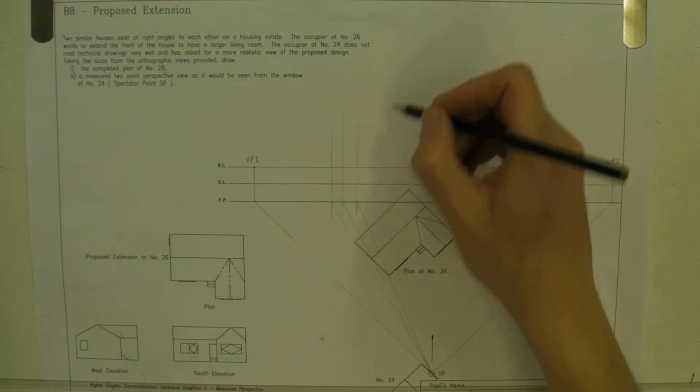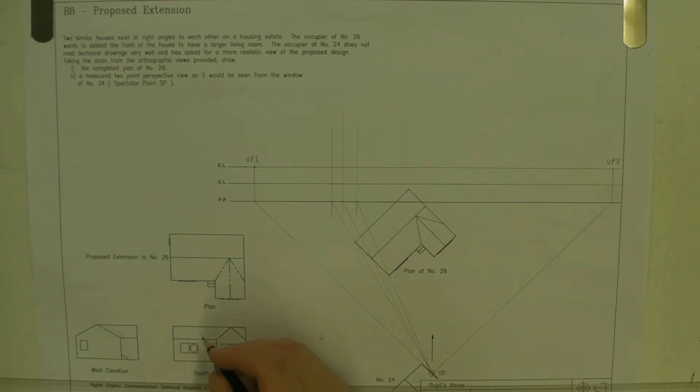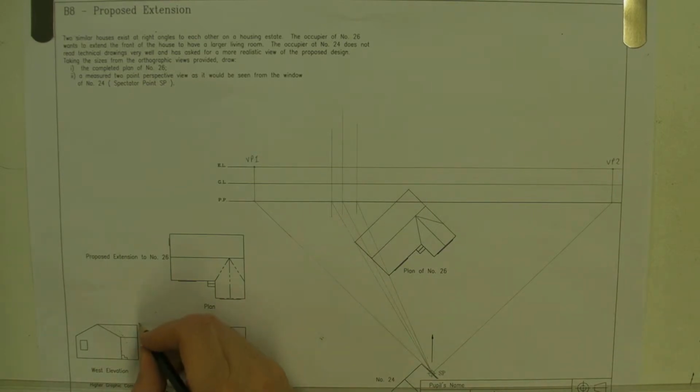Okay, now to find the height of these lines, we have to draw in what's called a height line. And the height line is taken from the sizes on the west elevation. Now there's basically 3 heights that we're interested in. We've got height 0, which is the ground, height 1, which is to the top of the wall if you like, and then height 2, which is to the top of the roof.